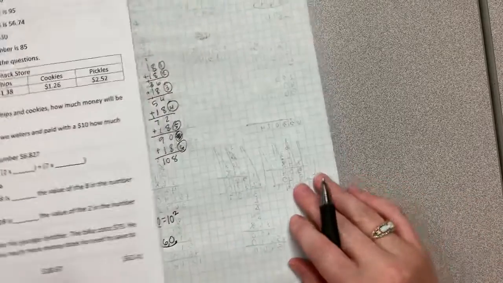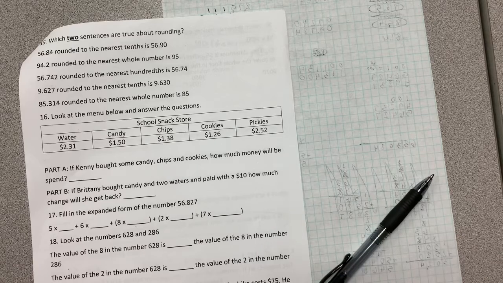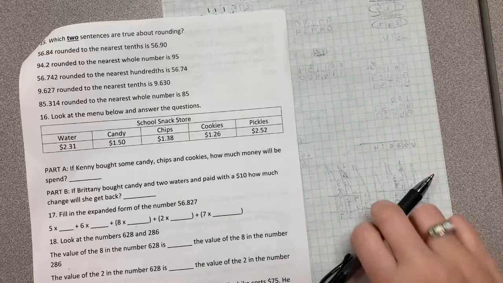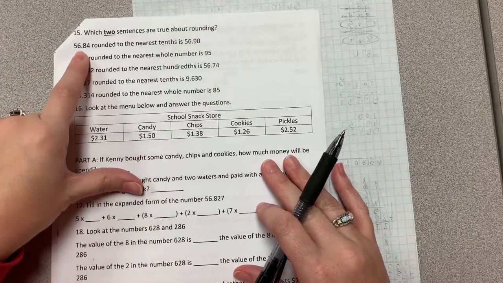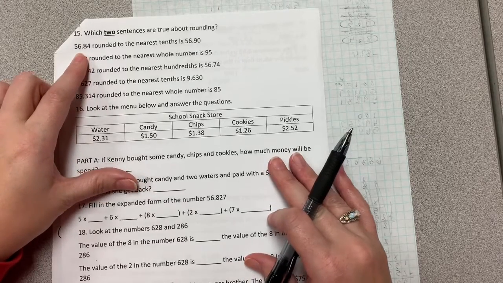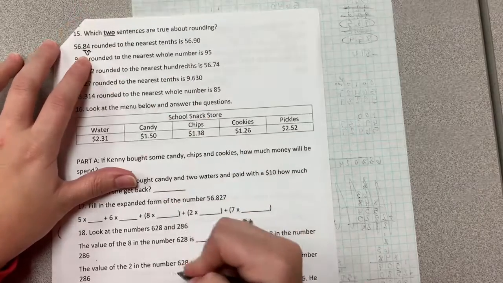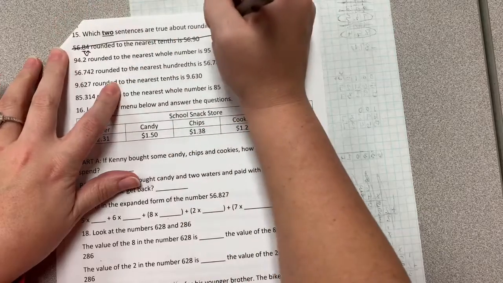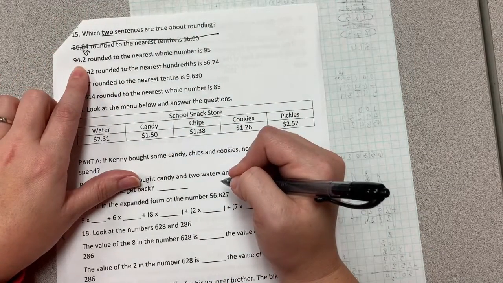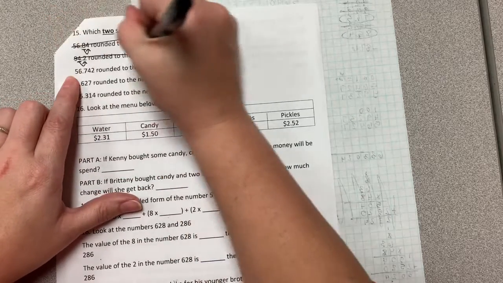Okay. Getting close to the end. This one right here. Which 2 sentences are true about rounding? All you have to do is work out every single sentence, and you will discover which one is not true. So 56.84 rounded to the nearest tenths is 56.90. That is not correct because that would have to be a 5 or more. 94.2 rounded to the nearest whole number is 95. That is not correct. 2 is weak. It can't change that 4.